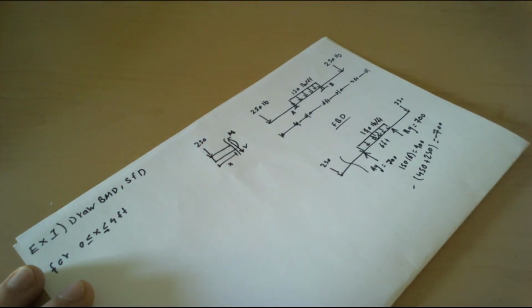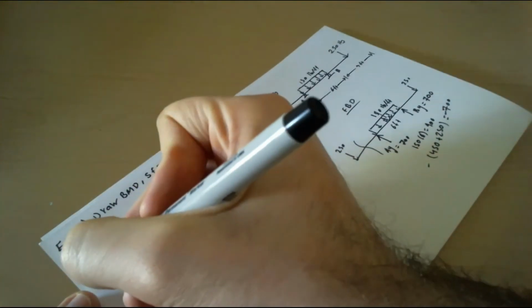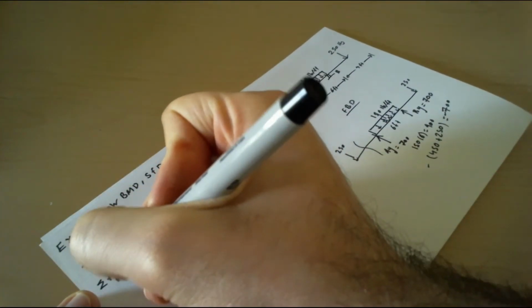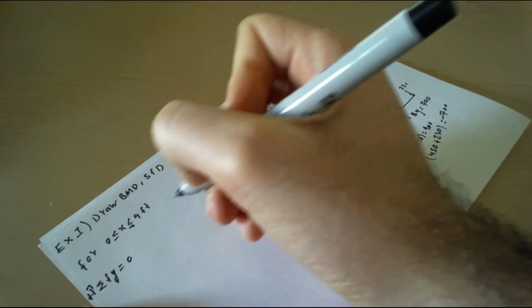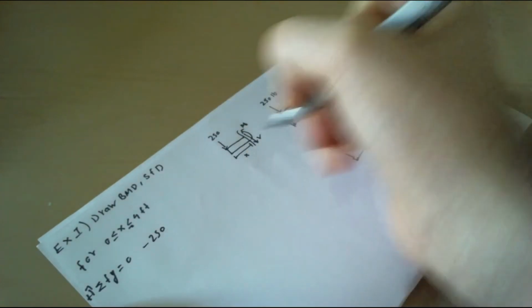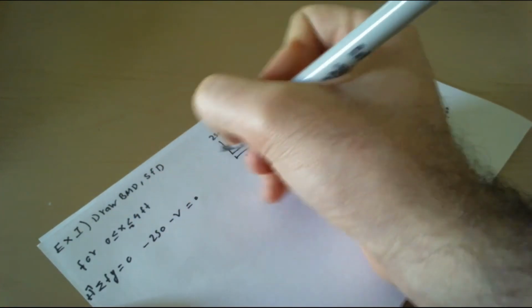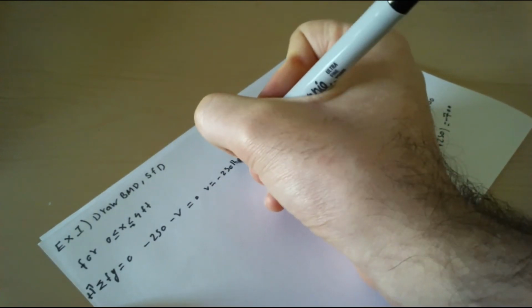Now we have to develop the equation for it. So the sum of the forces in y equals 0, assuming positive is upward. Negative 250 minus V equals 0. This gives us that V is equal to negative 250 pounds.